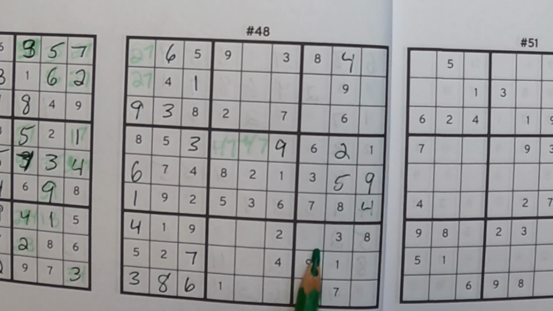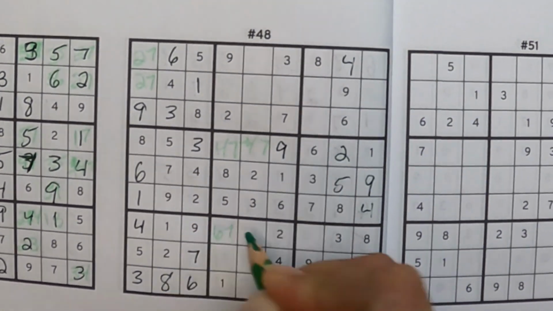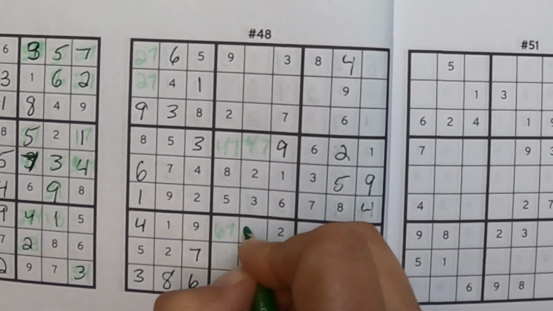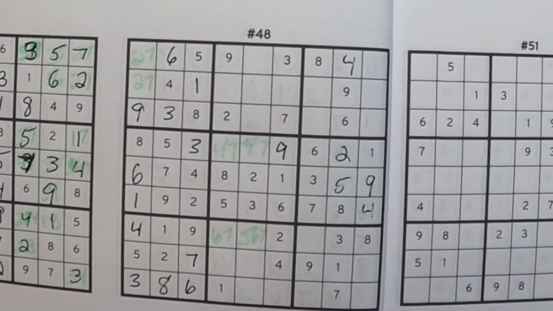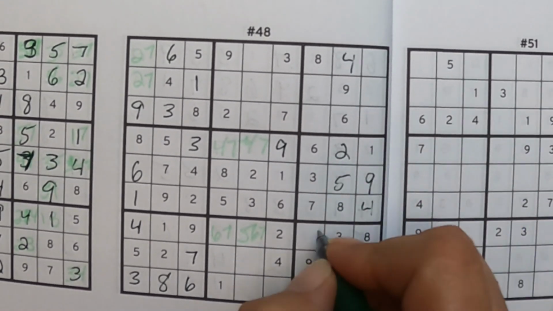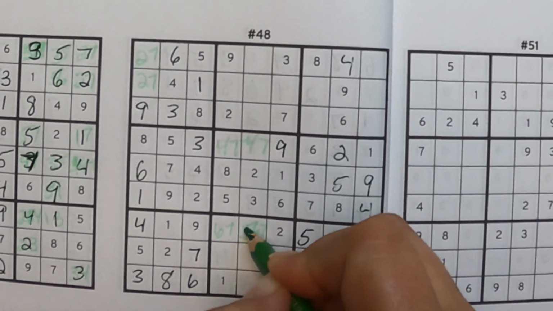For this row, we're missing 5, 6, and 7. We've got a 5 here, so 6, 7. No help here. 5, 6, 7. 6 and 7 here means this is our 5. We can get rid of this 5.